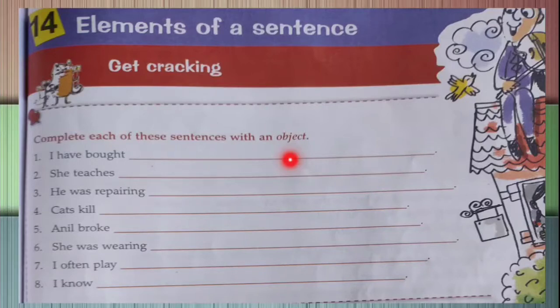While learning voice, we know very well that we identified the object, and after that we took the object as a subject in passive voice. So you already know very well what is an object. Here we will write a suitable object in these sentences. So let's see. Number 1. I have bought dash. Now here we have to write an object. I have bought a pencil.